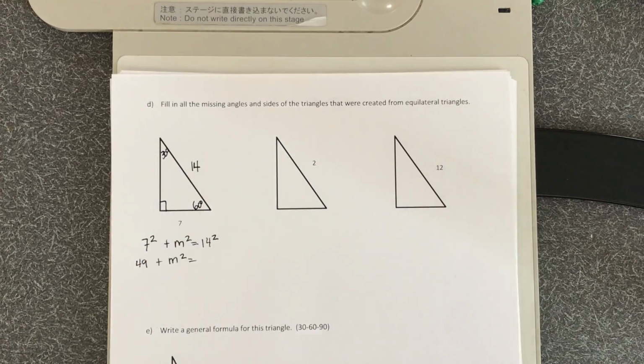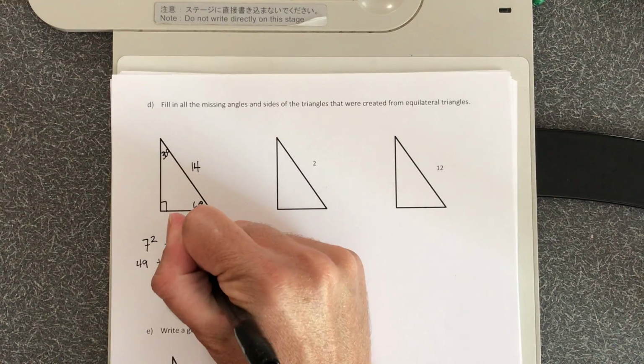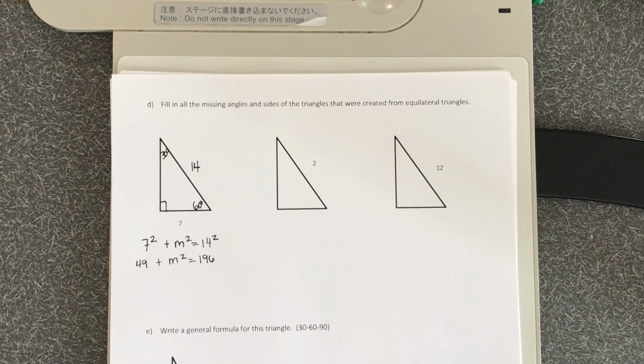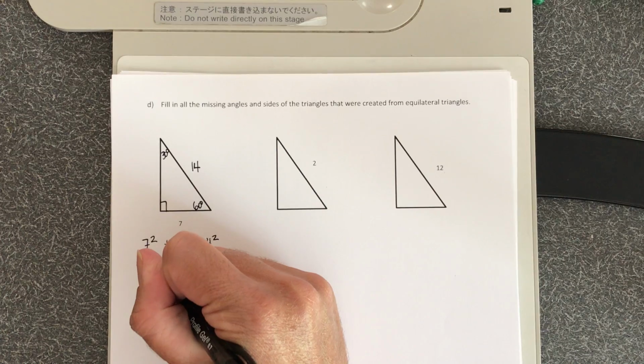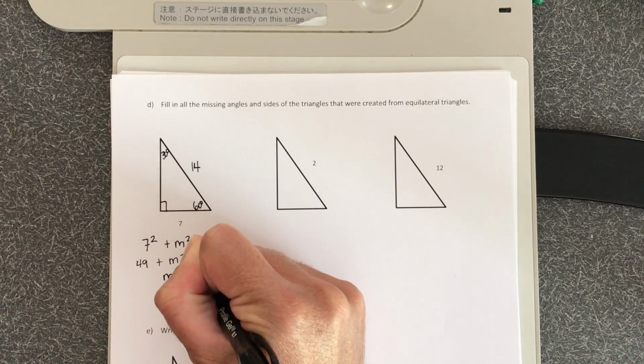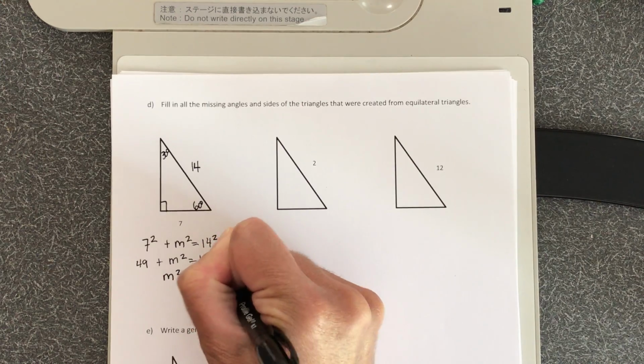And then 14 squared is 196. And then minus the 49 from the 196. So m squared is equal to 147.